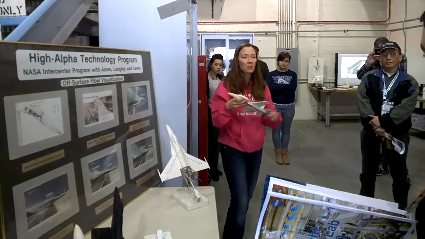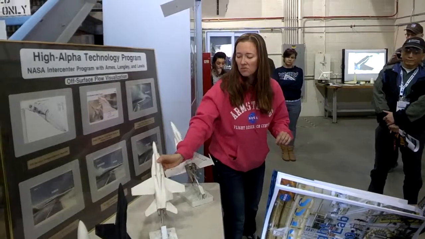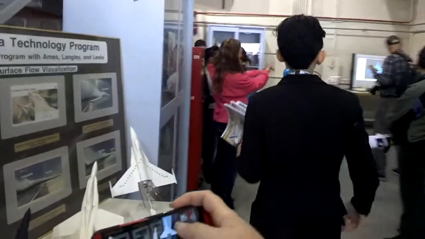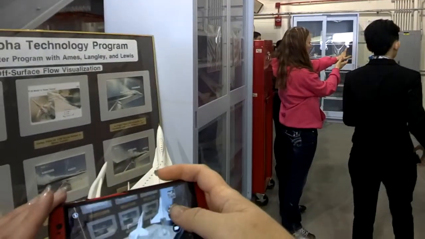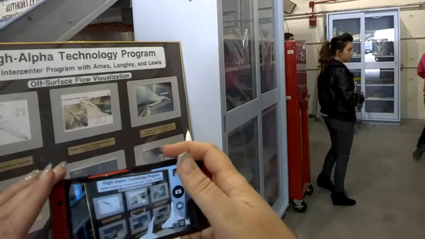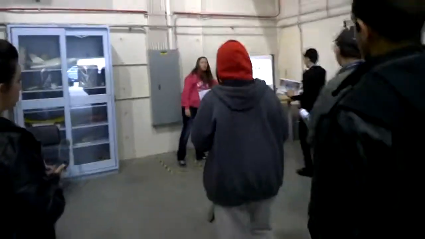Any questions? No? Okay. So, real quick before we get into the tunnel, over in this corner here, I have a really short slideshow that's just playing. I want to point out that the water tunnel has been used for things besides airplanes.